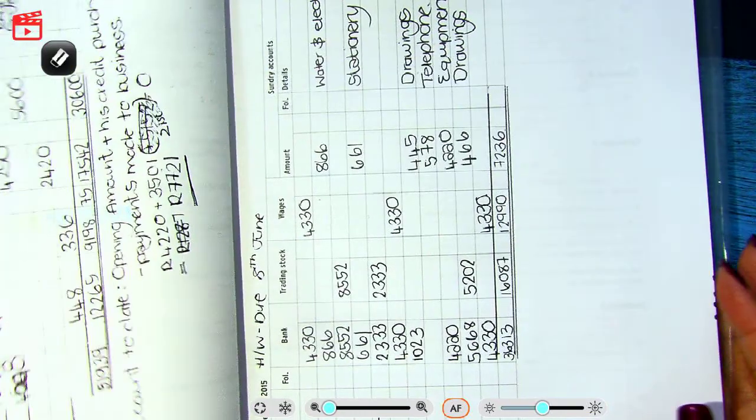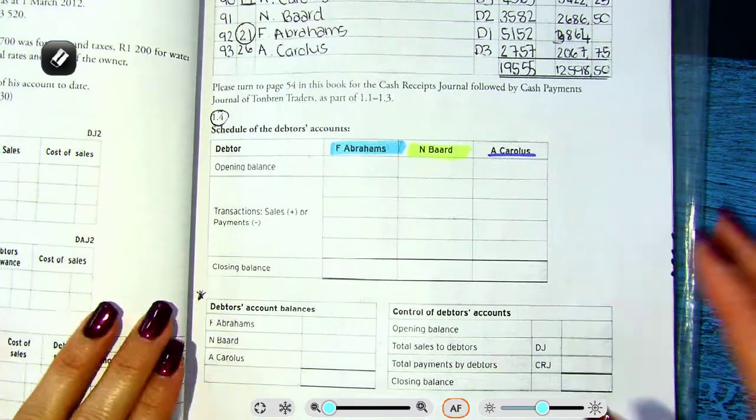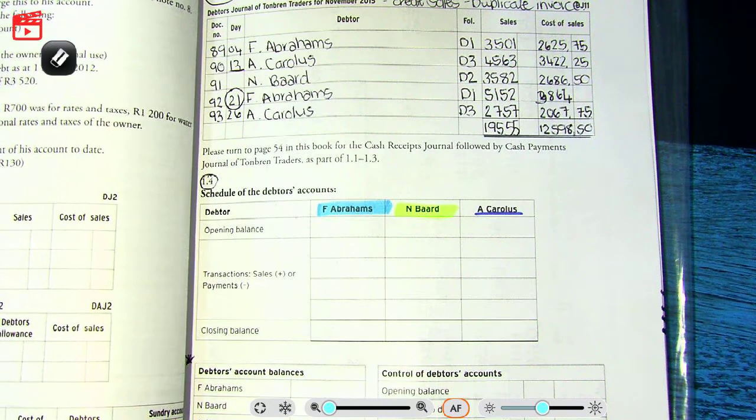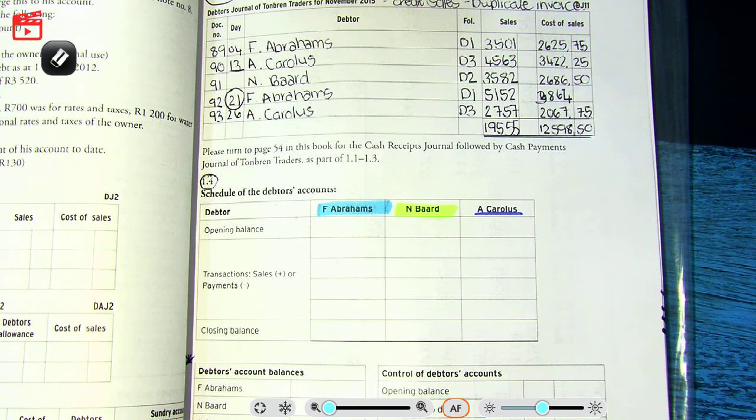Now we are going to complete something called a debtors schedule. And as you can see, I've got 3 different colors here that I've given each debtor. So you can do that as well. It just makes it easier to find all the information.